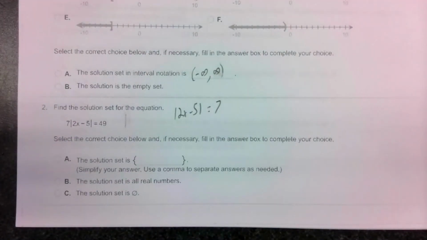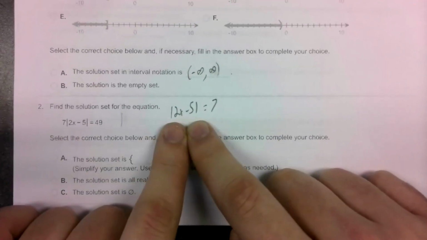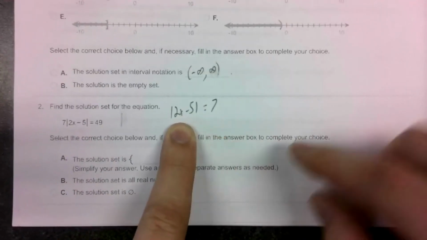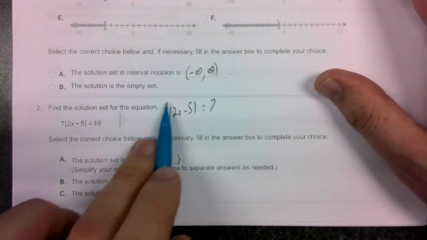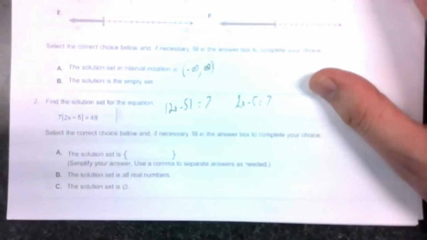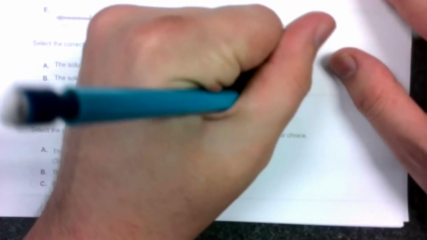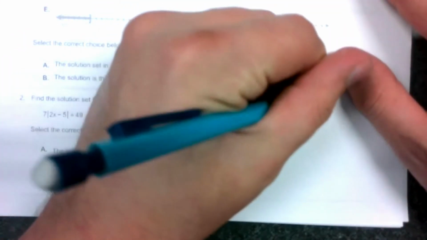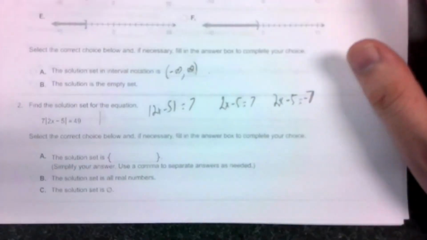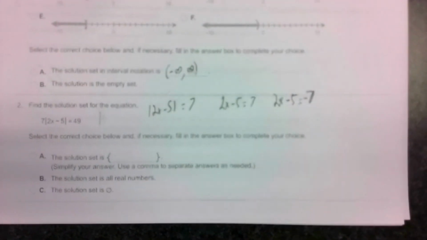And we know the absolute value is just the positive distance, or just the distance from 0, right? And it's always going to be positive. So we could have 2x minus 5 equals 7. But we could also have 2x minus 5 equals negative 7. Okay. And then from here, you just need to solve for x.